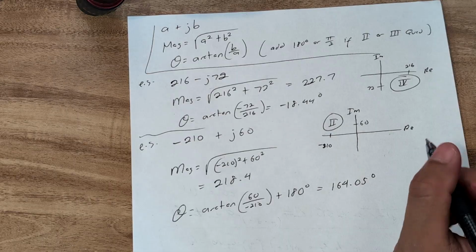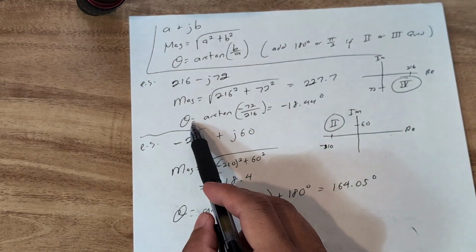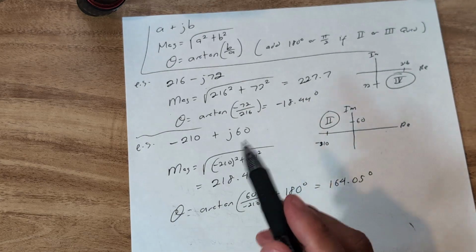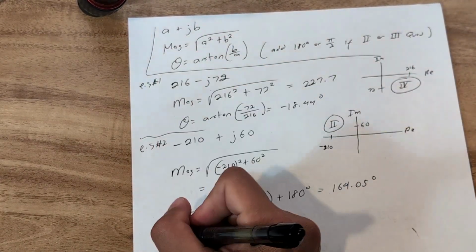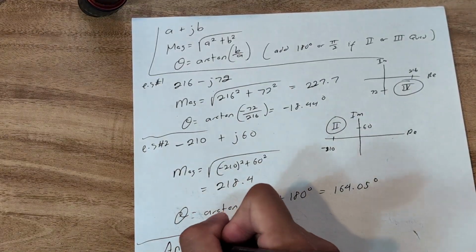I forgot to make this into polar, so let's write out the answers. We're going to call these example 1 and example 2, with our answers at the bottom.